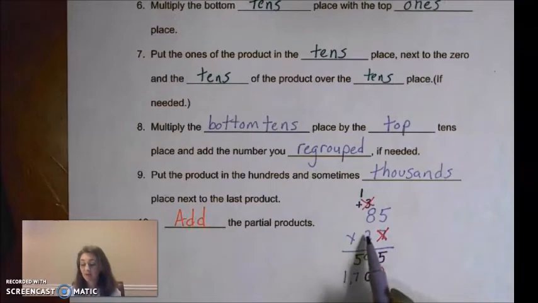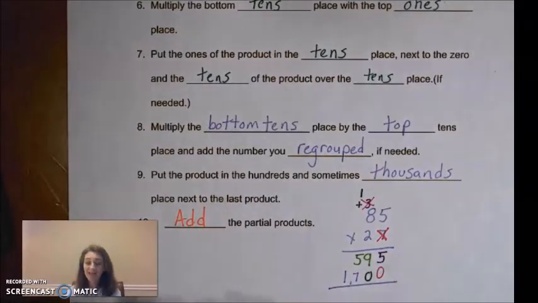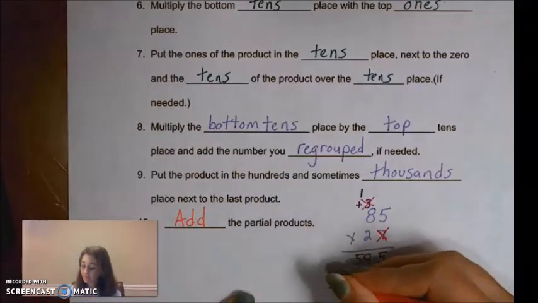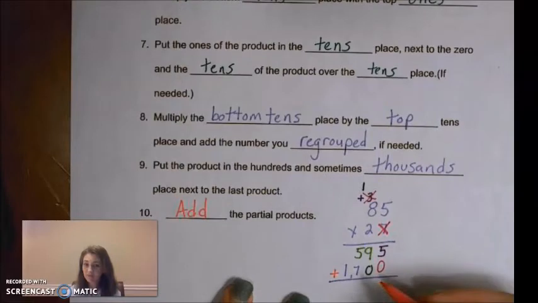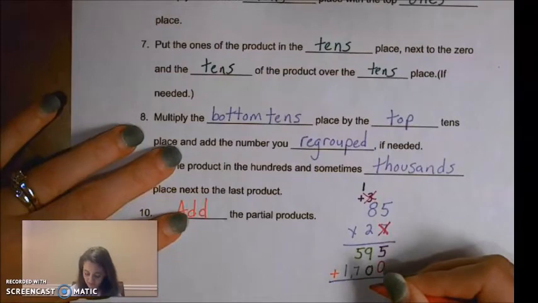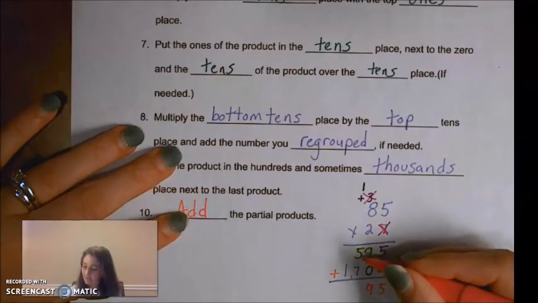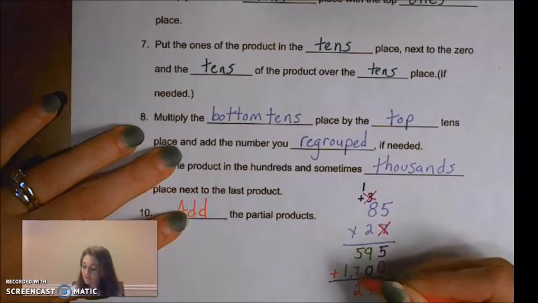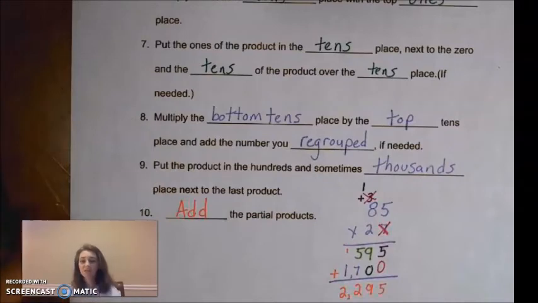I'm done with this now. I've already multiplied it by every number on the top. So my last step is to add the partial products. 5 and 0 is 5. 9 and 0 is 9. 5 and 7 is 12. 1 and 1 is 2. My answer to this multiplication problem is 2,295.